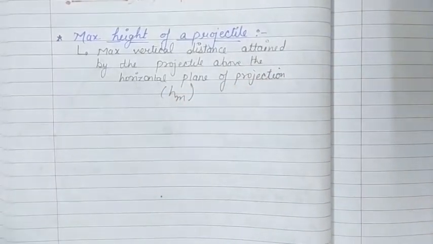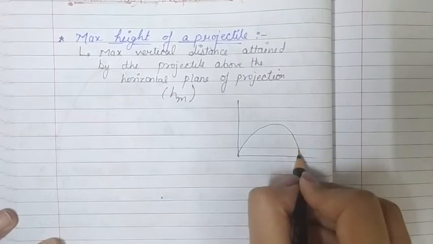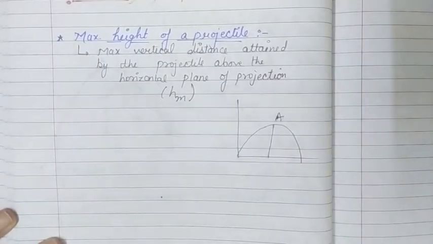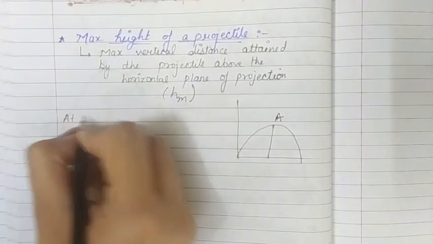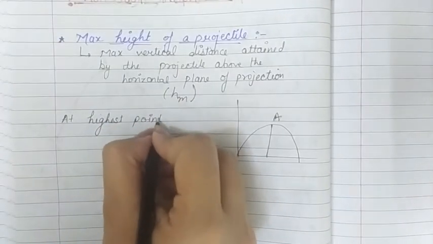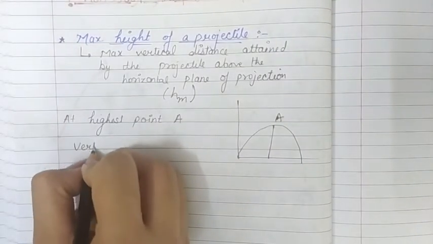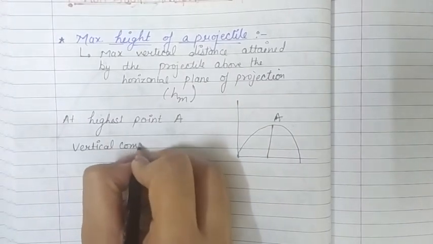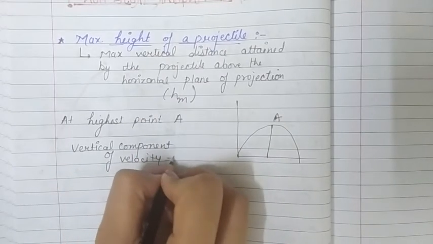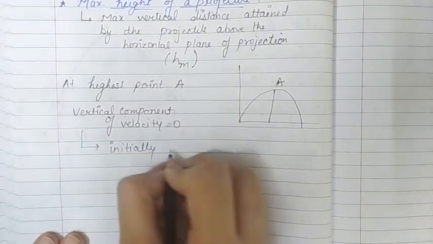So now we have to find the distance Hm. It is like this. We have to find the distance of A from the horizontal plane. So at highest point, we know that the vertical component of velocity is 0, and initially this vertical component was u sin θ.